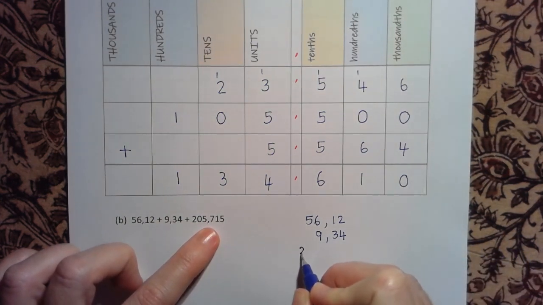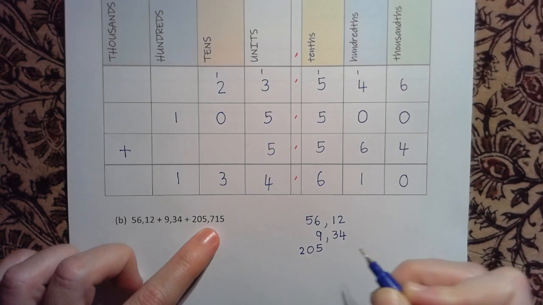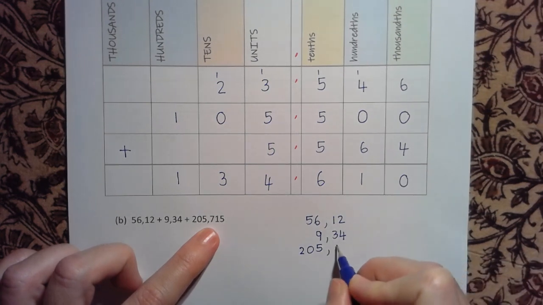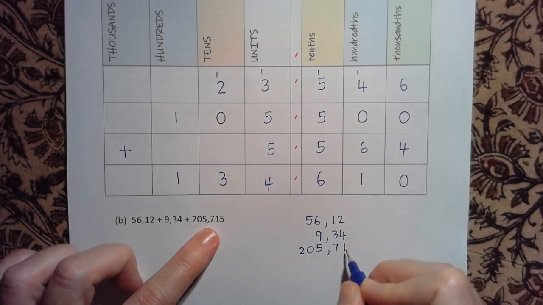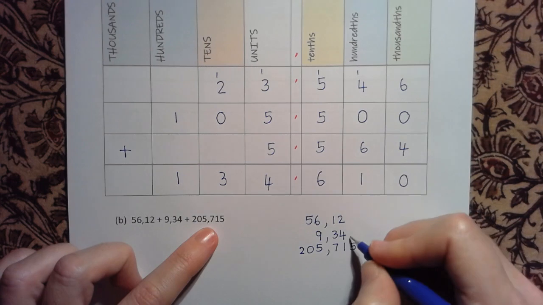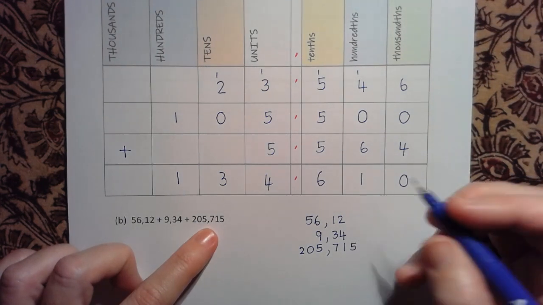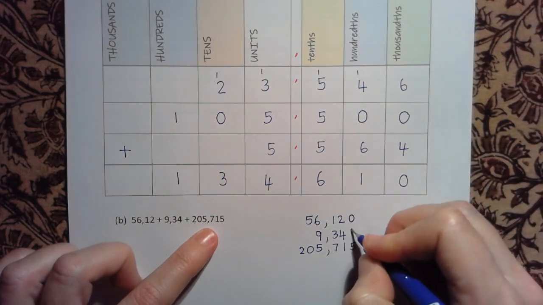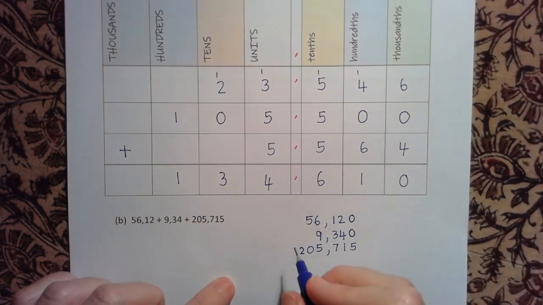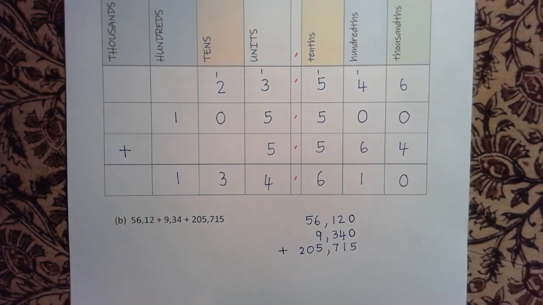205, comma, 7 in line with the tenths, 1 in line with the hundredths, and then the 5 in line with the thousandths. But now there are no thousandths by the first two numbers, so I'm just going to use a 0 as a placeholder so that I can add up correctly. Right, then we're going to add.